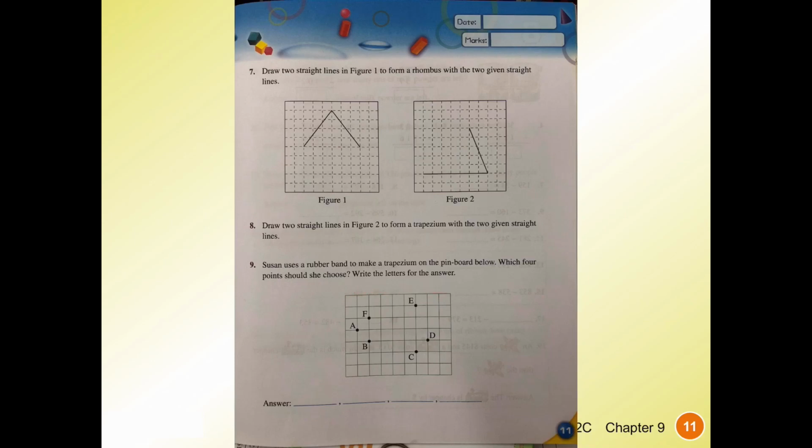So I'm going to show you an incorrect one here. Notice here, we need to put in a test to see if this is a trapezium. Let's say I pick the lines FC and ED, and then I try to draw the two-way arrow, and the lengths of this pair are not the same, so this is not a trapezium.